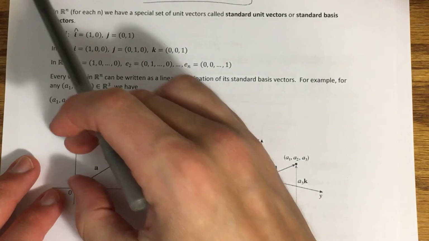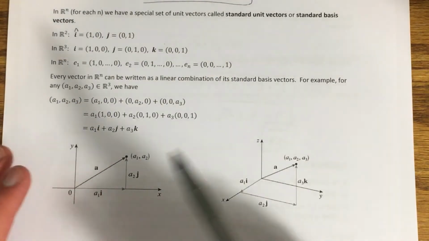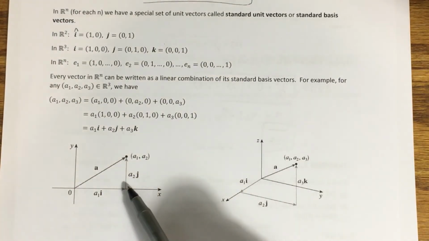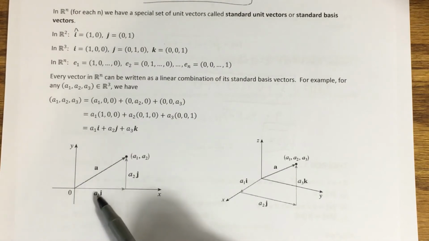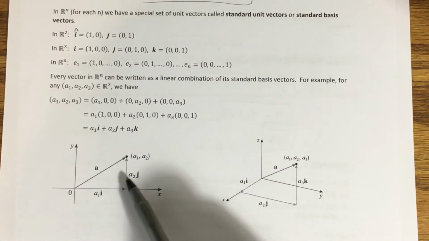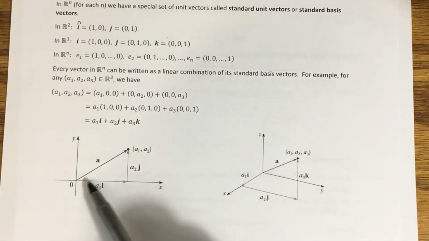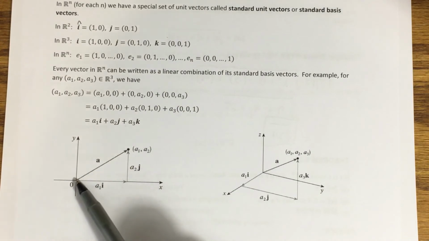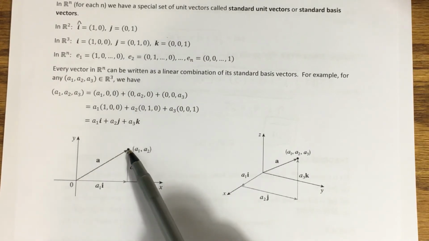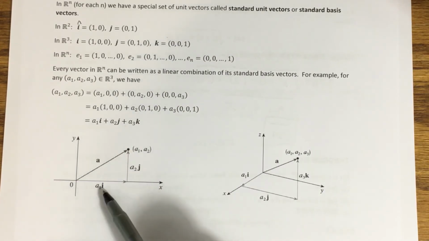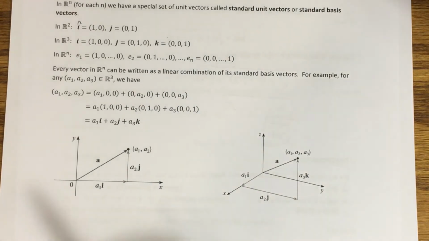And then because I can move that vector anywhere I want and it's considered to be the same vector, I can stack it on the terminal point of a1 i and think of the sum of those two vectors as the legs of a right triangle. The hypotenuse of that right triangle, with the initial point at the origin and the terminal point up here, would then be the vector a that I decomposed into that linear combination.